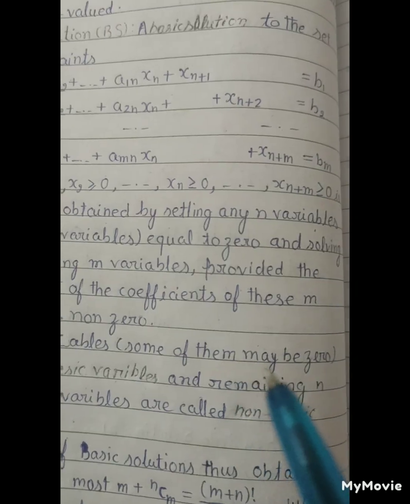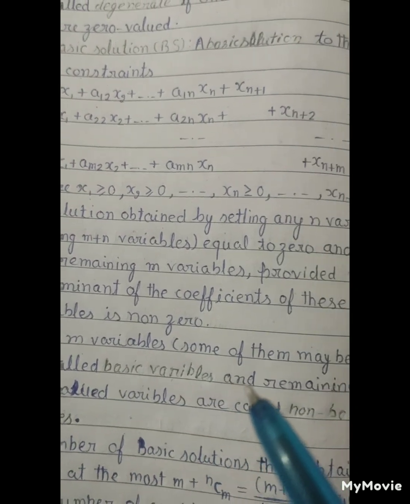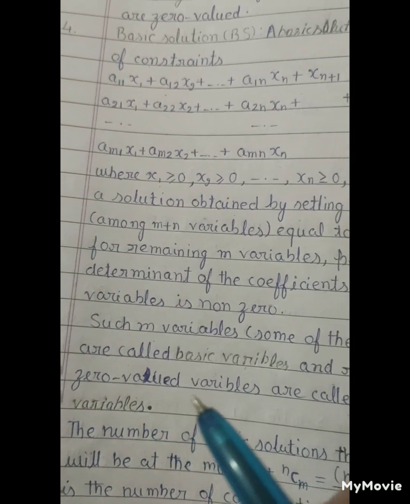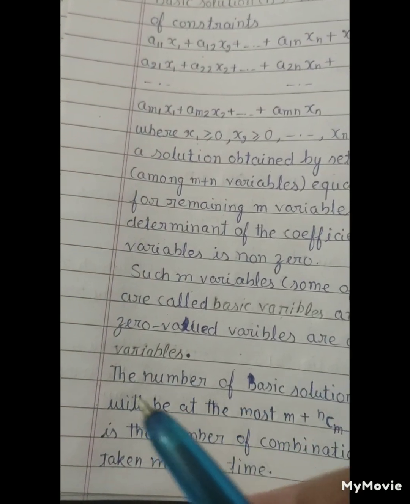Such m variables, some of them may be 0, are called the basic variables, and the remaining n variables are called non-basic variables.